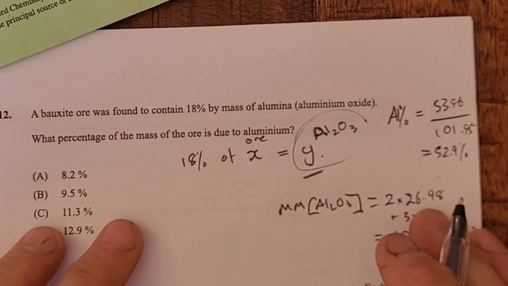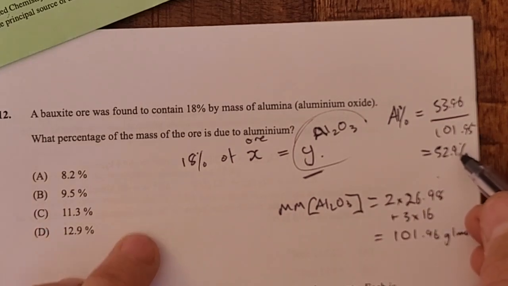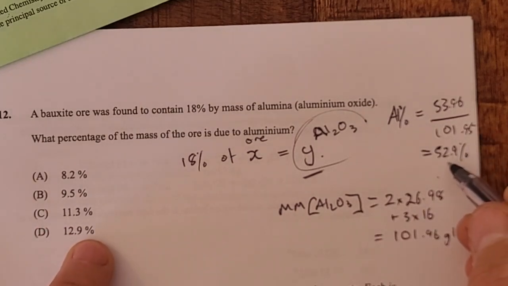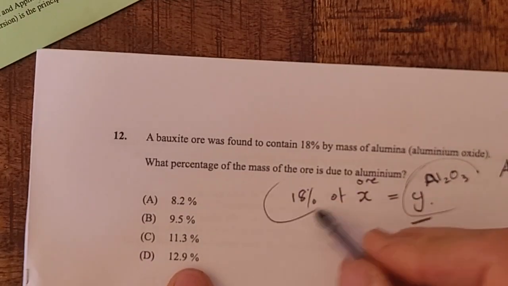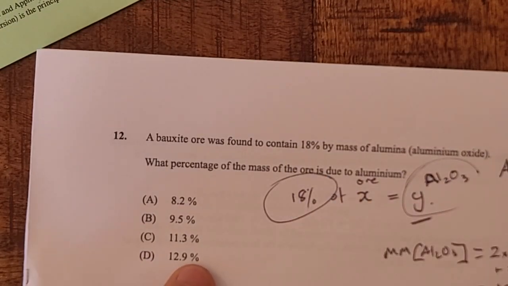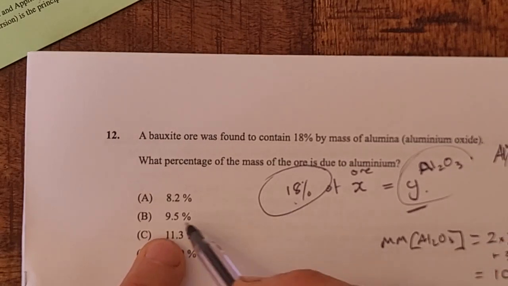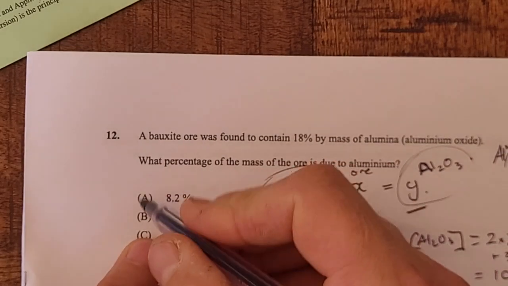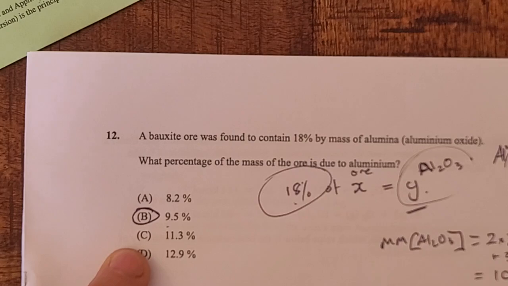So what we want, it's about half of that 18% is the mass of aluminium. Half of 18, just a bit more, is 9, so that makes it B.